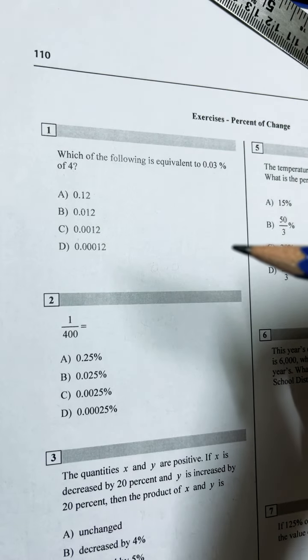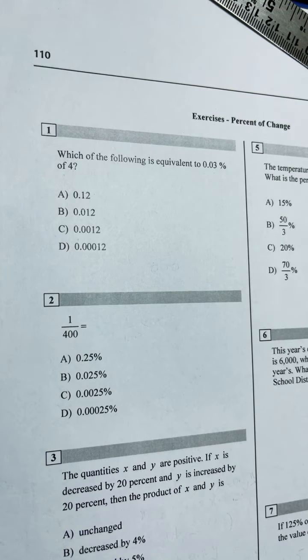Come on guys, you only have 30 seconds to answer that. Hurry up, faster. Your time starts now. Quickly.